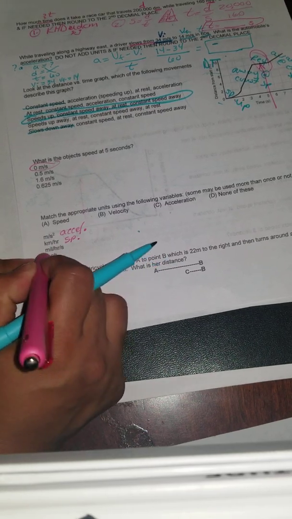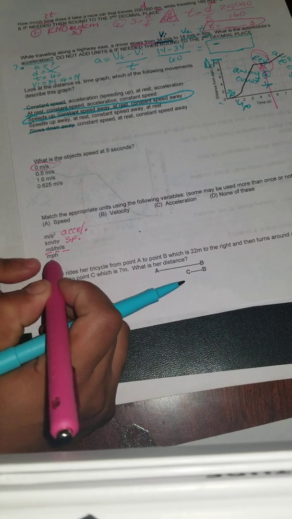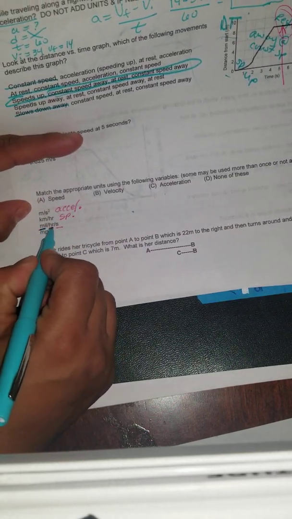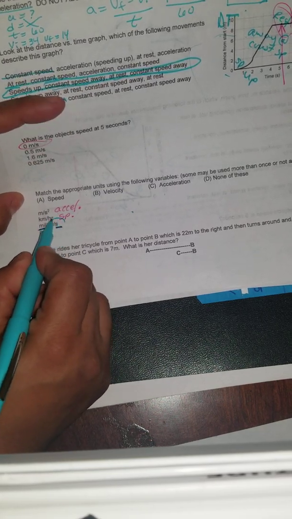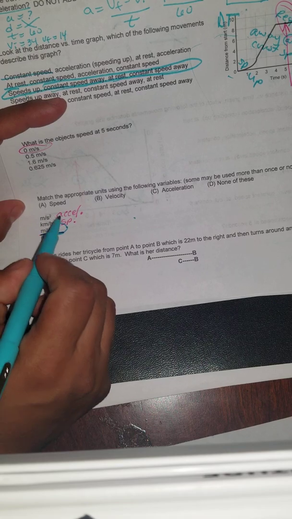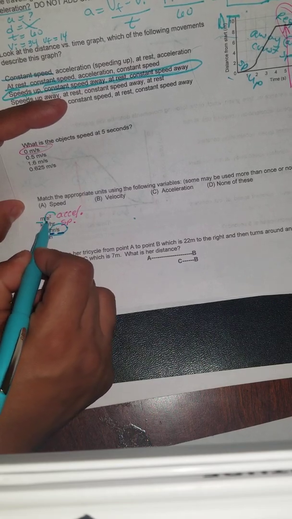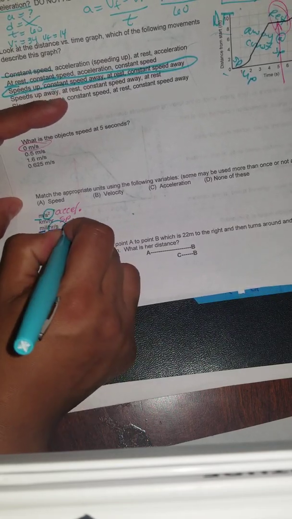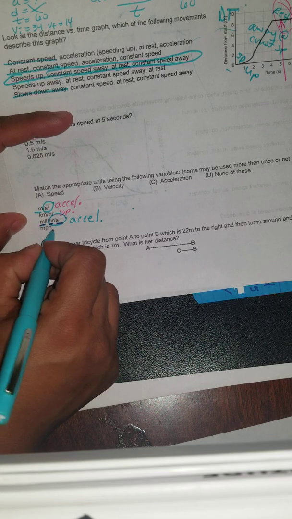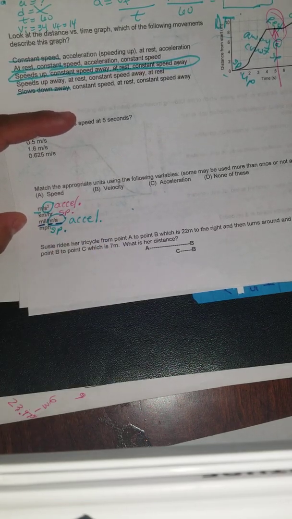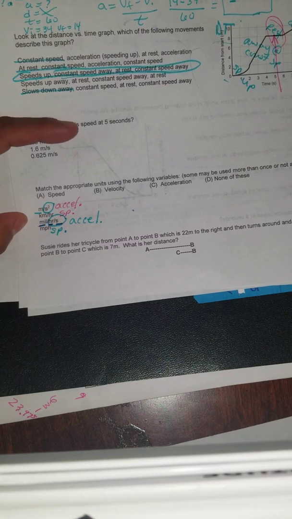What about miles per hour per second? Let me say it this way. Distance per time, or distance and two times. Distance with two times. This is acceleration. And then the last one, miles per hour. Does it have a direction? No. So that is speed also. That was a highly missed question.